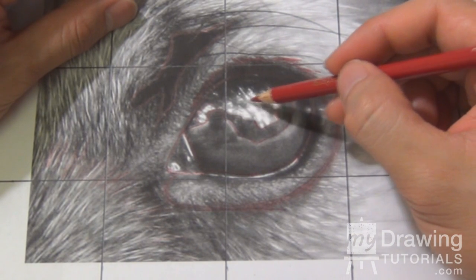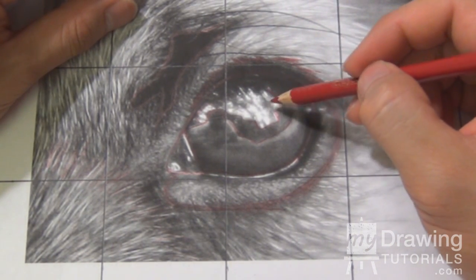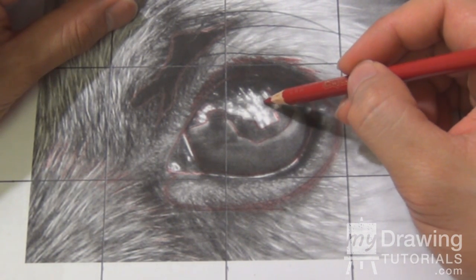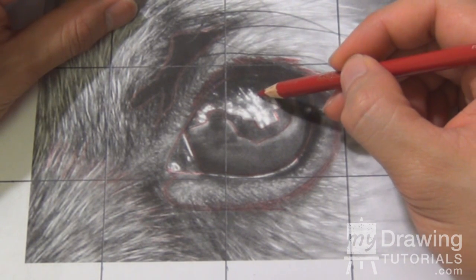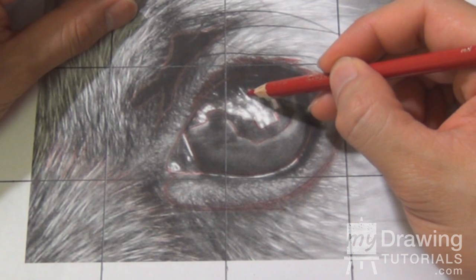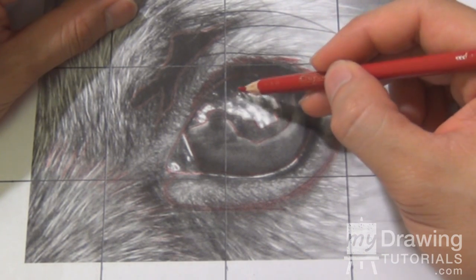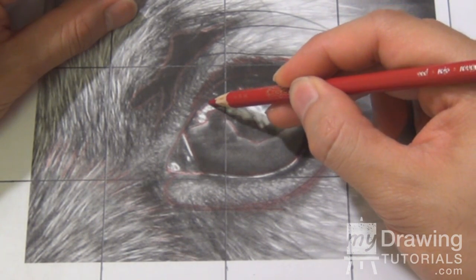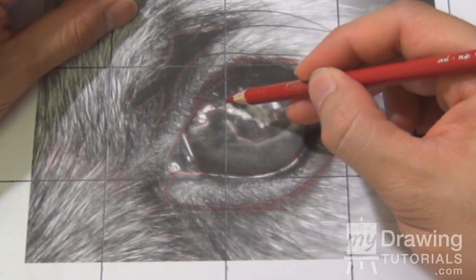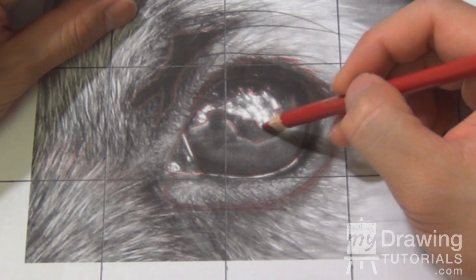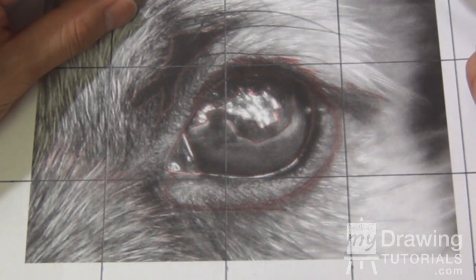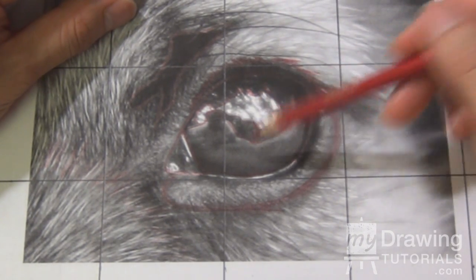And I'm not trying to make it completely perfect. As you can see, I'm ignoring some of the dark areas that are inside the white highlight. I'm just trying to make my life a little bit easier by simplifying this shape like that. Okay, so now I'll just copy it over to my drawing.